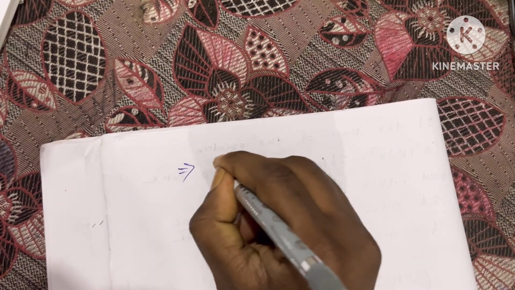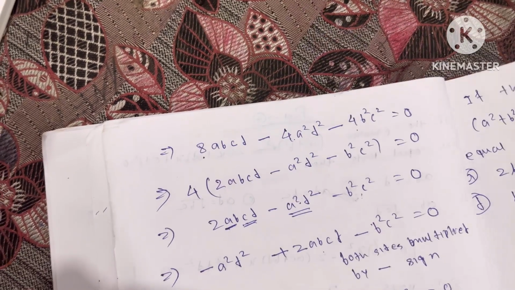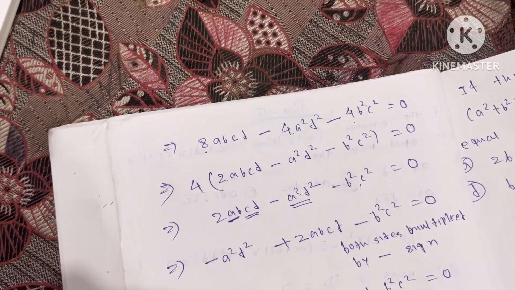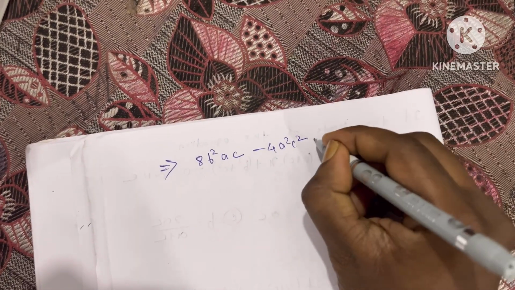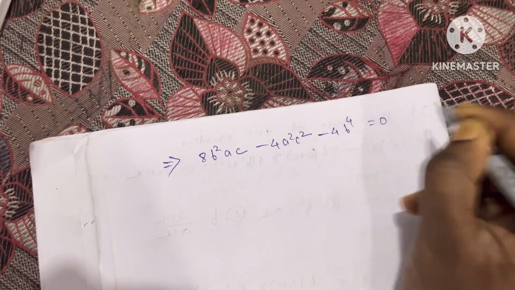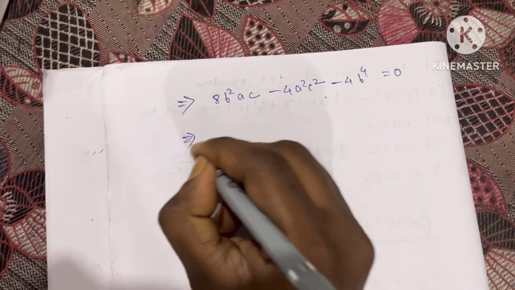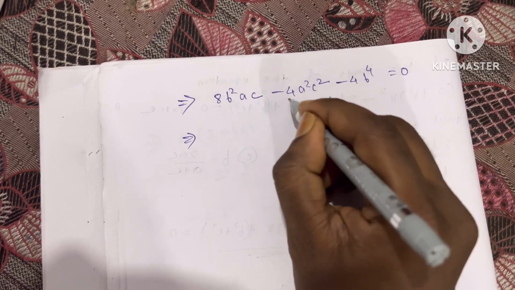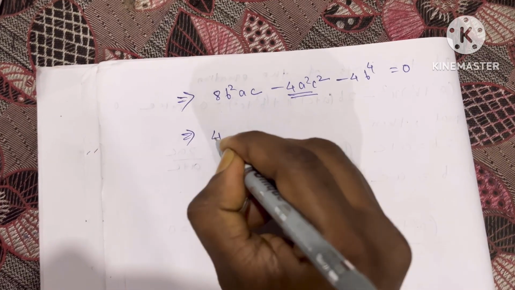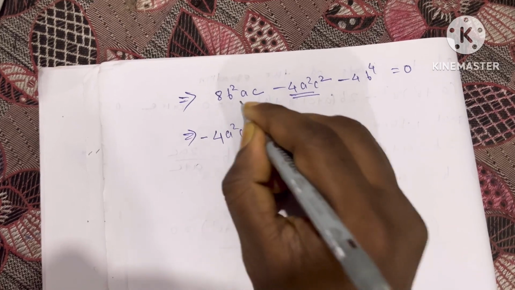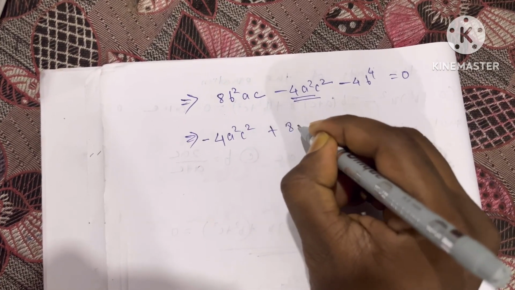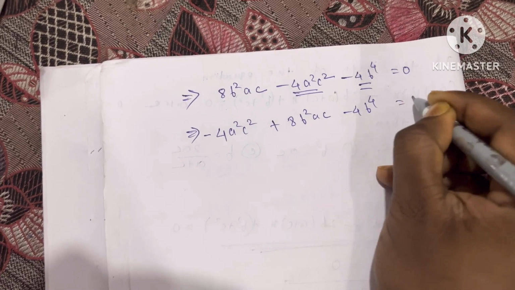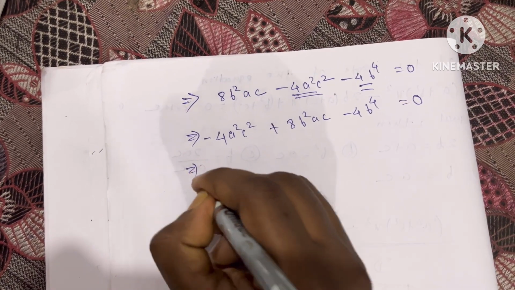So if I write this here, what did I get? 8b square ac, then minus 4a square c square, then minus 4b power 4 is equal to 0. In the same way, here also we can apply (a minus b) whole square. For that, first you have to arrange. So you write first minus 4a square c square, then this in the middle, 8b square ac, then minus 4b to the power 4 equal to 0. Now you see all the terms are multiples of 4.